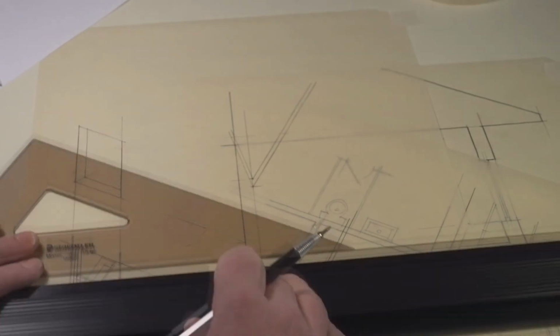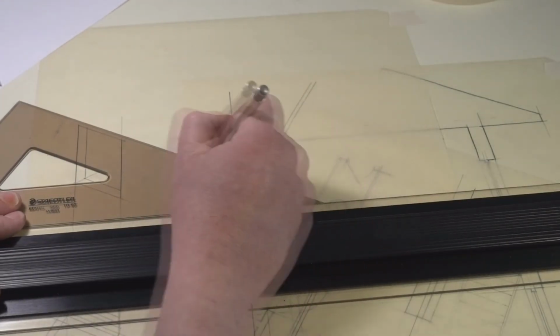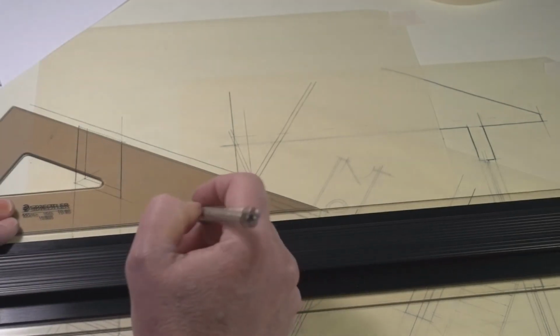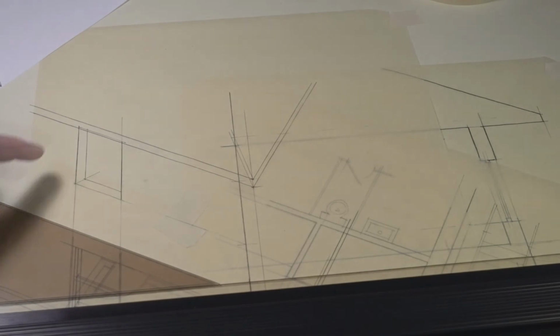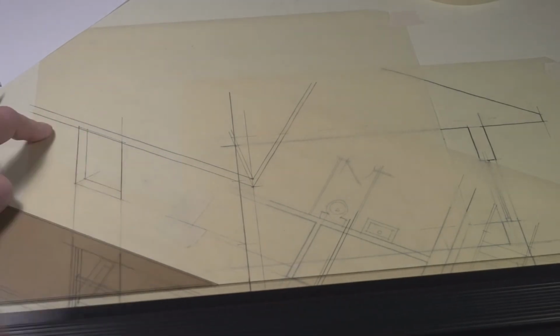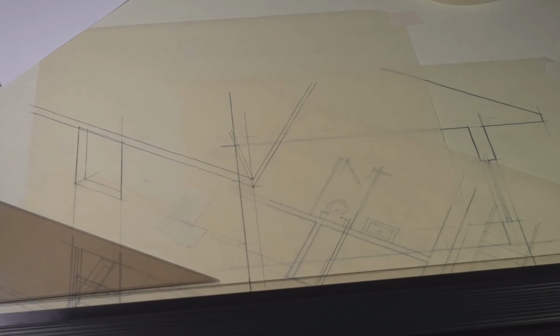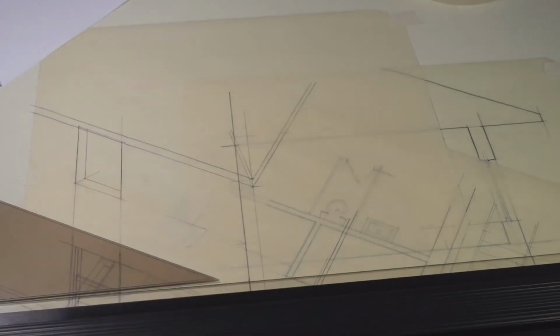And then I can do this in this direction, like so, and like so. And you'll notice that the roof, because it's projecting out, is going to obscure the top of that window a little bit. But that's okay. The other thing that you would do is find the angle of that roof going up.